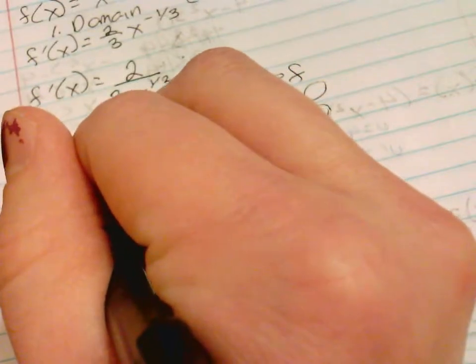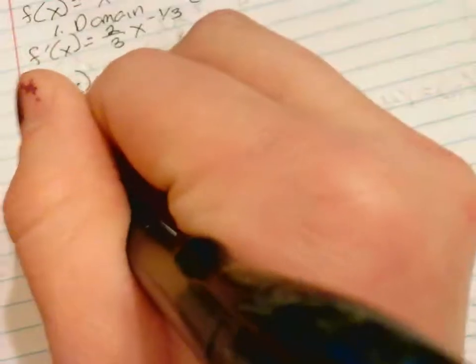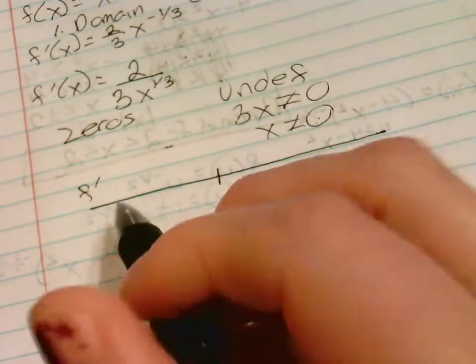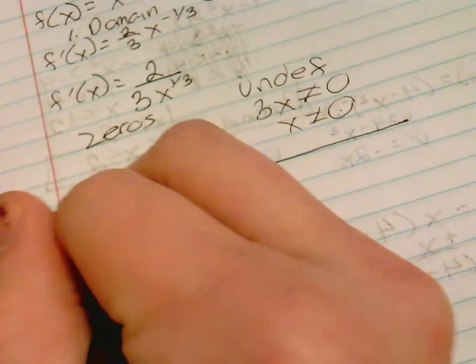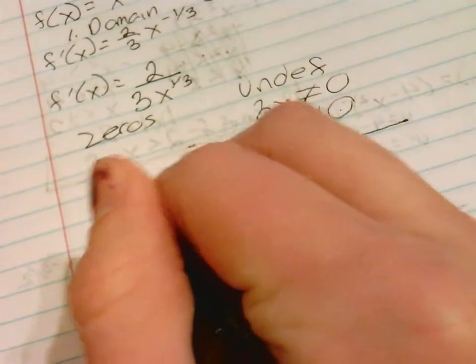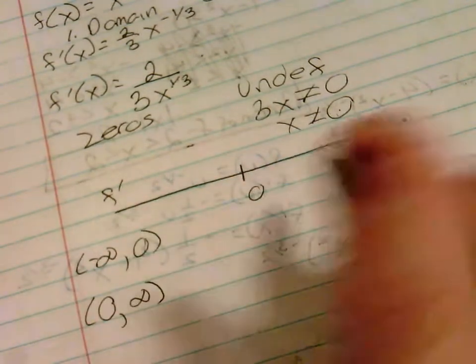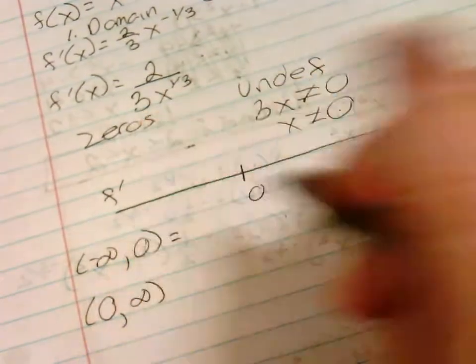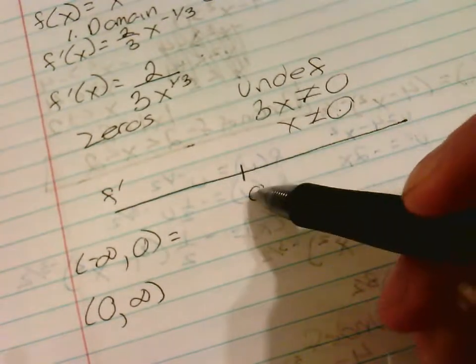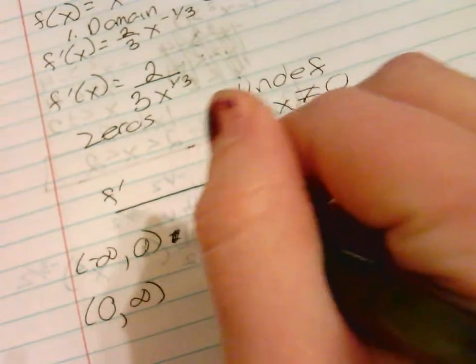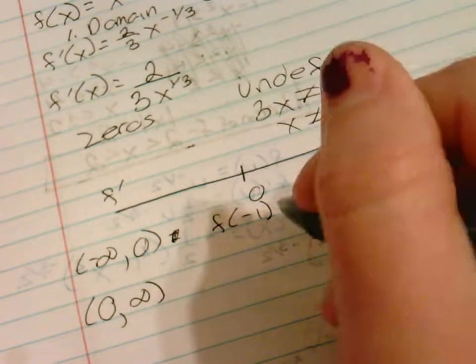So now you do your sign chart of f prime. Okay, and you look at your intervals. So everything's negative infinity and positive infinity. So you have on your interval negative infinity to 0, and then you're going to have 0 to infinity. Okay, now you're going to check your signs. So you need a value less than 0. I'm going to do f of negative 1 because it's easy. Just make it easy on yourself.